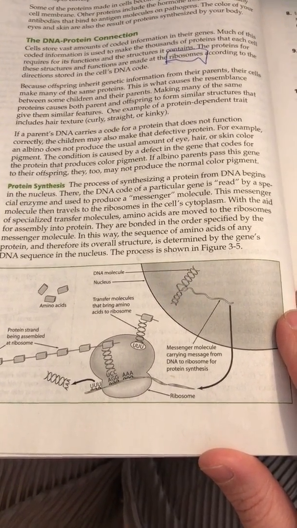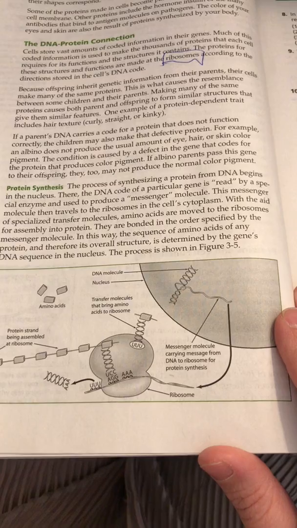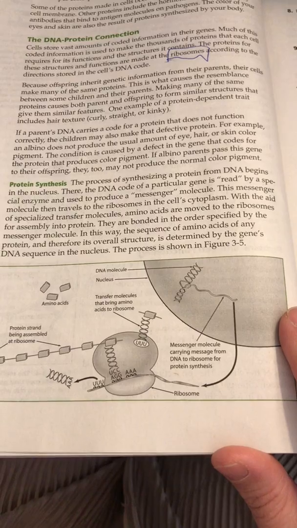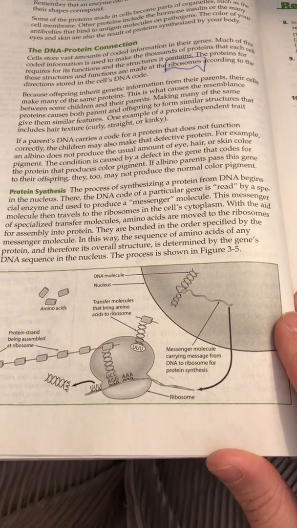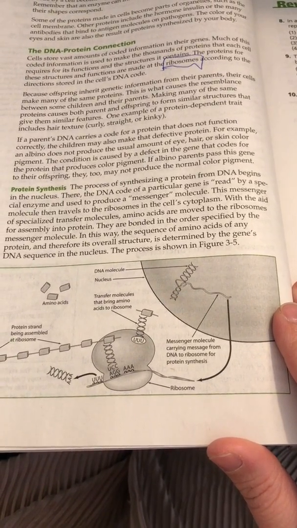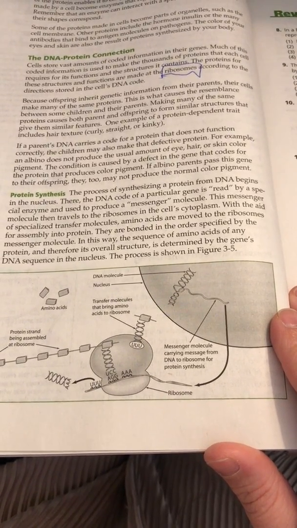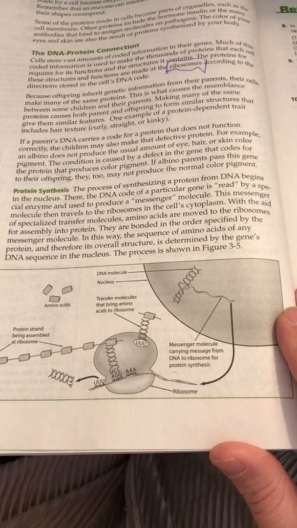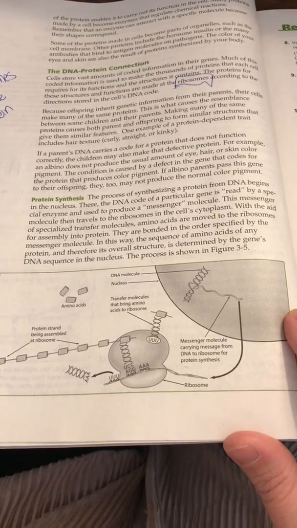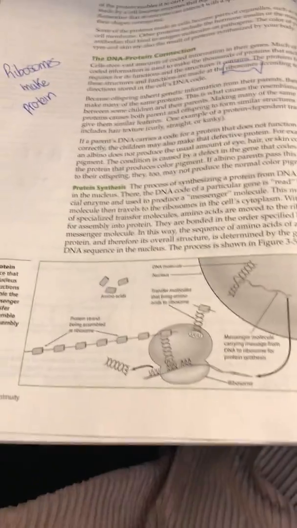Protein synthesis. The process of synthesizing a protein from DNA begins in the nucleus. There, the DNA code of a particular gene is read by a special enzyme and used to produce a messenger molecule. This messenger molecule then travels to ribosomes in the cell cytoplasm. With the aid of specialized transfer molecules, amino acids are moved to the ribosomes for assembly into protein. They are bonded in the order specified by the messenger molecule. In this way, the sequence of amino acids of any protein, and therefore its overall structure, is determined by the gene's DNA sequence in the nucleus. The process is shown in Figure 3.5.